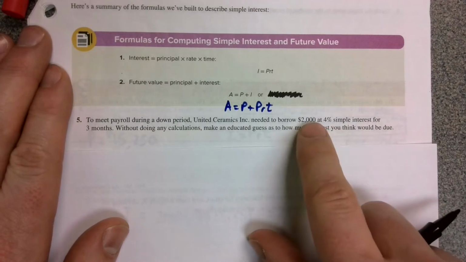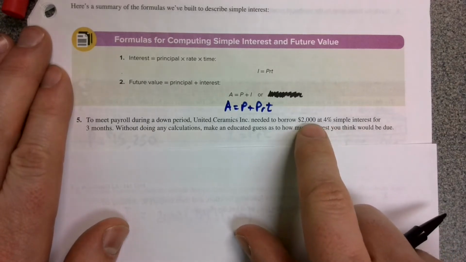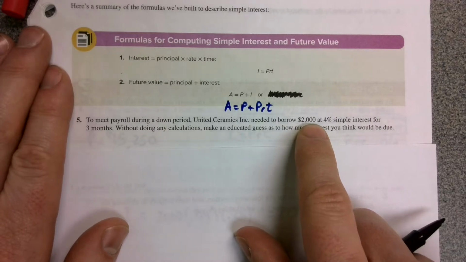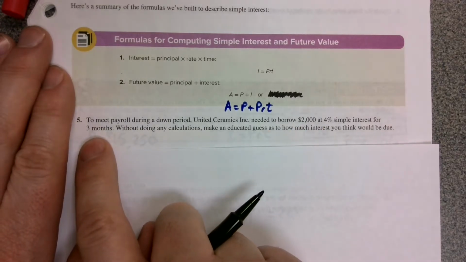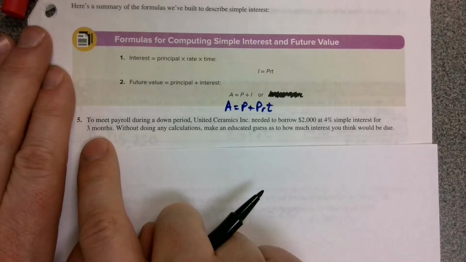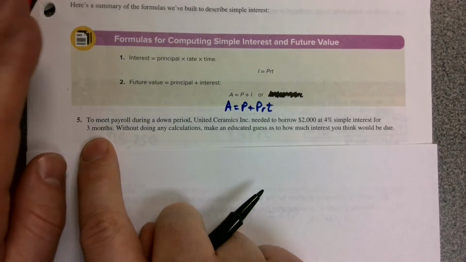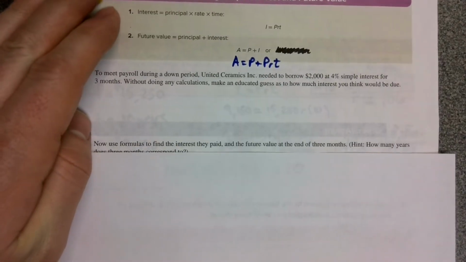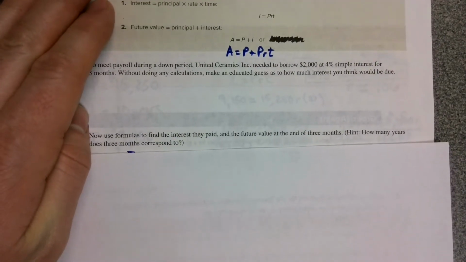Like 10% of $2,000 is 200 bucks, and then half of that would be $100. So let's say in a 1 year period, they would owe maybe $90 on this, but we're only doing it for 3 months. So what? That's a fourth of a year. So a fourth of 90. Oh, no one wants to do that math. Let's do a fourth of $100. They're going to owe probably about 25 bucks. Well, let's do the exact calculation using the formula.